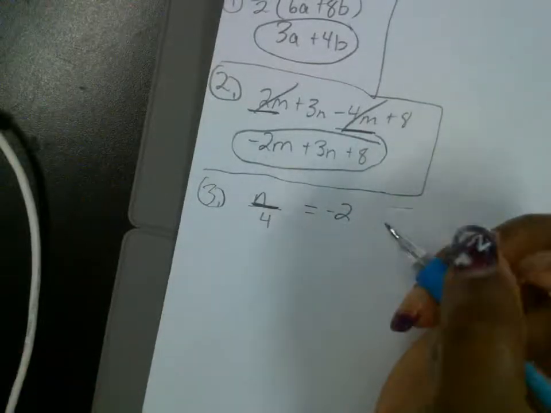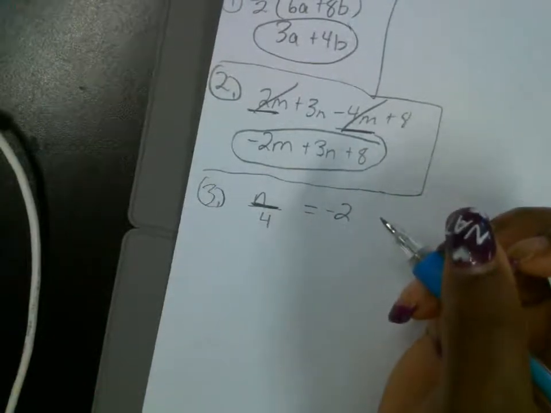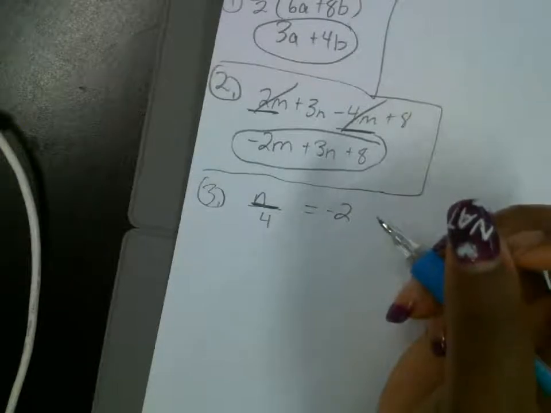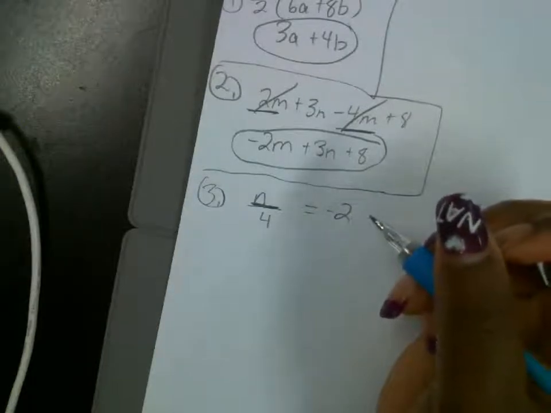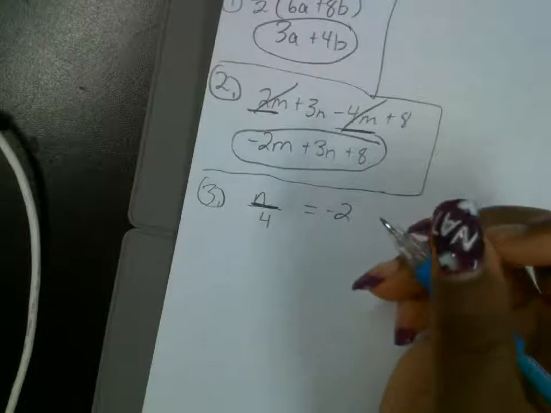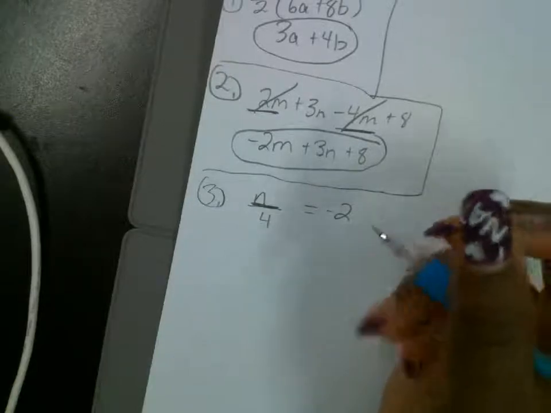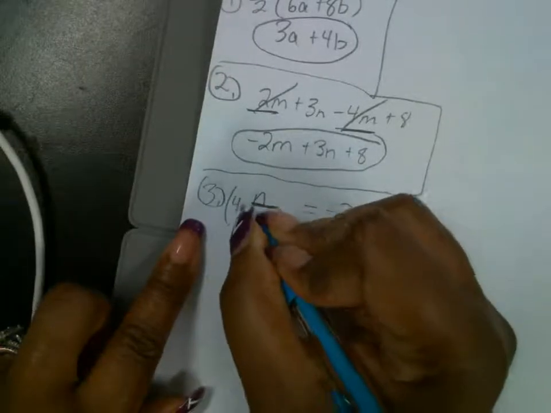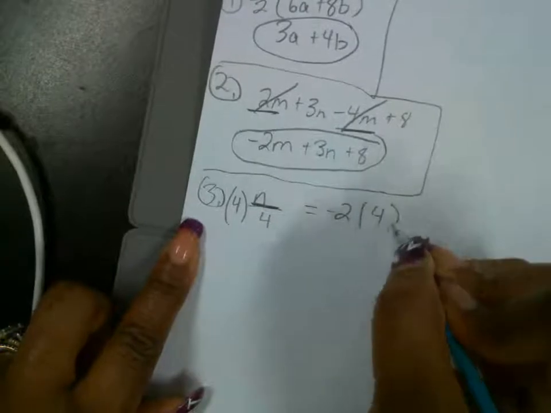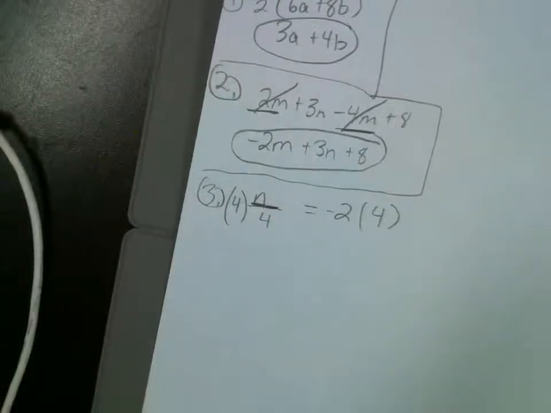So keep that in mind. We've got to train our minds to think differently sometimes. Sometimes plug and chug works because that's what they want, but they don't always ask for a single answer. All right, so we're going to multiply both sides by 4 so that we can find the value of n.